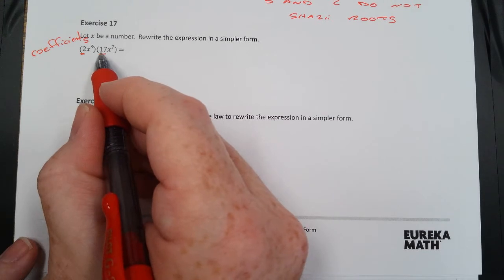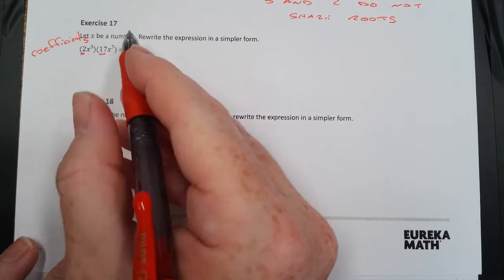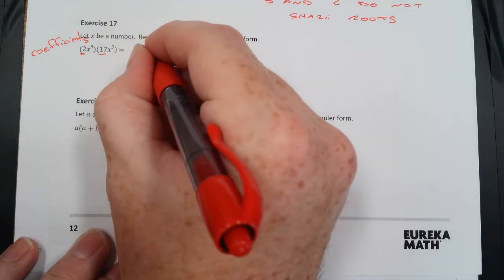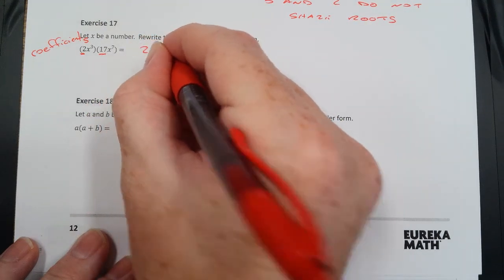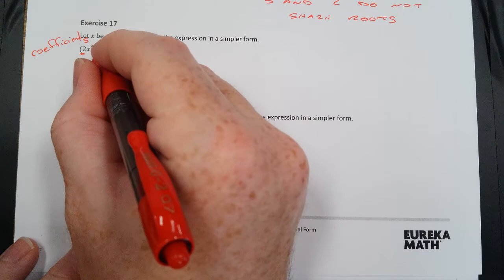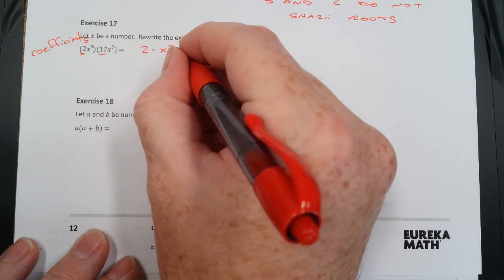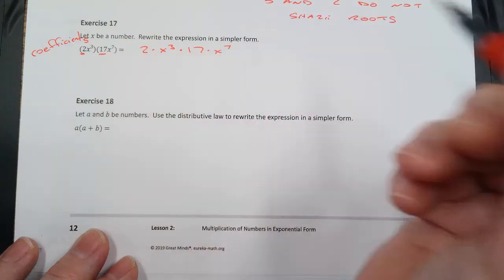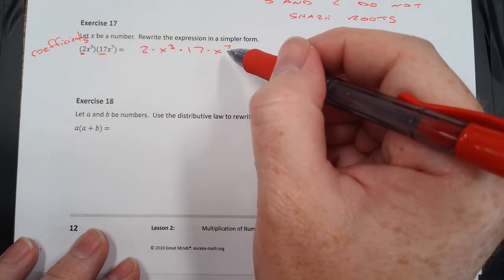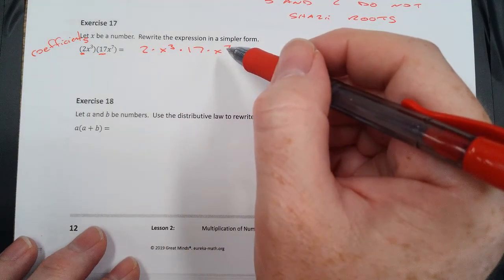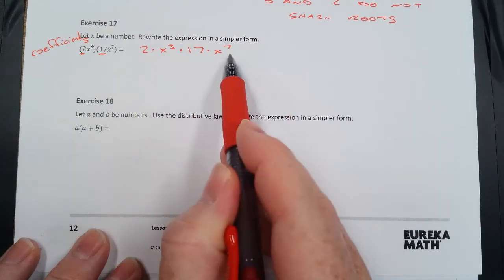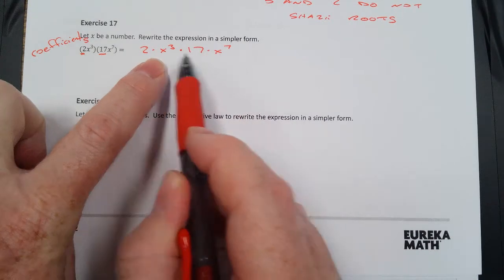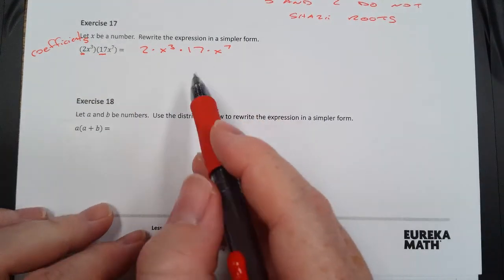So what I like to do sometimes, I like to stretch this out. This is 2 times x to the third. And 2 sets of parentheses next to each other means multiply. So multiplied by 17 times x to the 7th. Remember, we could just stretch it out. Now it's all stretched out instead of all squeezed together with no multiplication symbols. I just stretched it out and added the multiplication symbols.